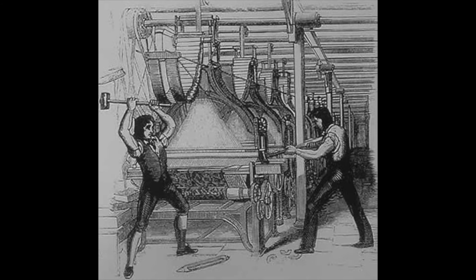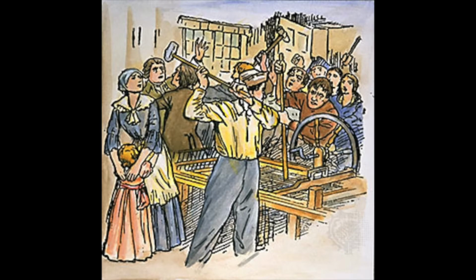Luddites raged against the machine. They destroyed machines in factories all over Europe. Northern England experienced the full wrath of Luddites when they destroyed machines that they believed were putting them out of work.